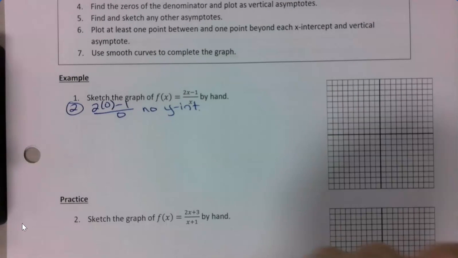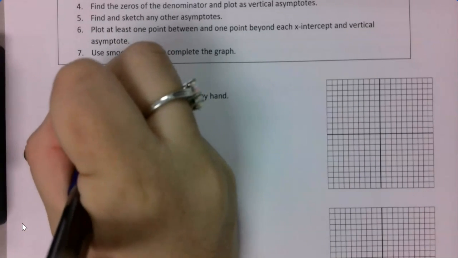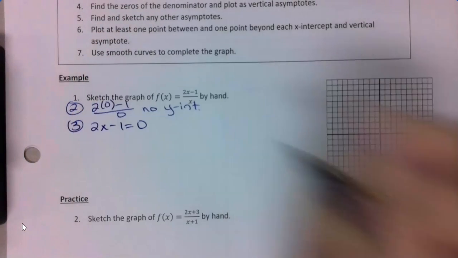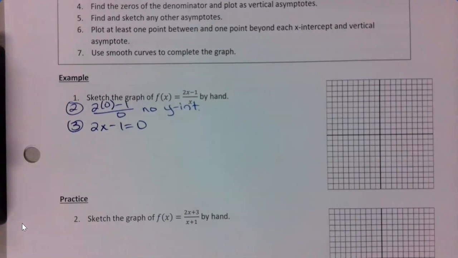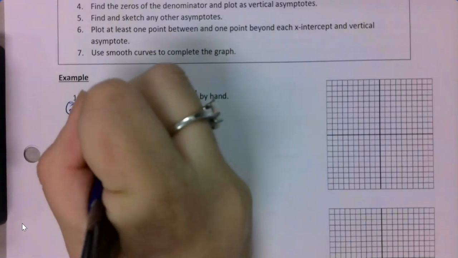Then my next step is to find the zeros of the numerator, so the top part, and those are going to be my x-intercepts. So I take the numerator and set it equal to 0. On number 2, I was looking for y-intercepts, and that's where x is 0. On any graph, the y-intercepts are where x is 0, so that's why I plugged in 0. Okay. Then I want to add 1 to both sides, so I get 2x equals 1.